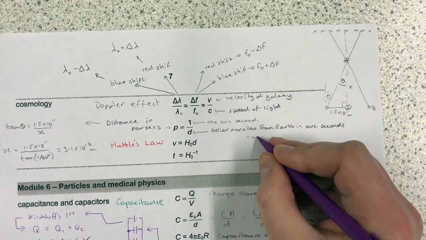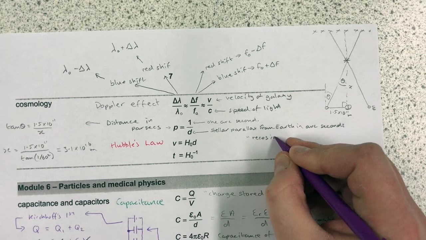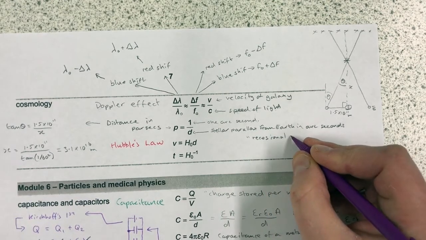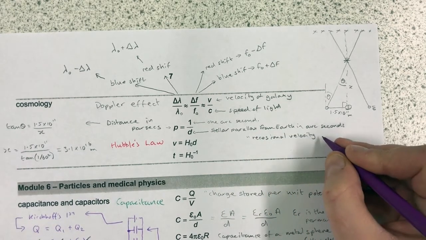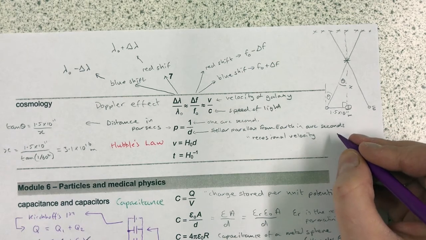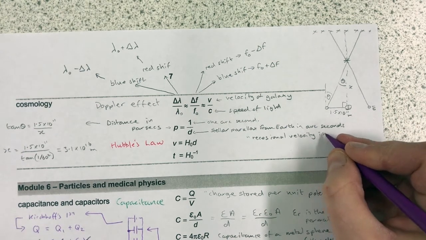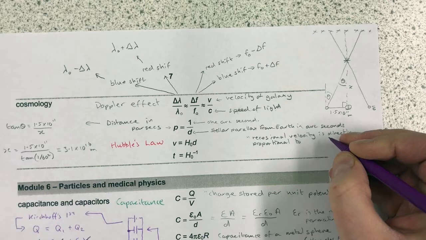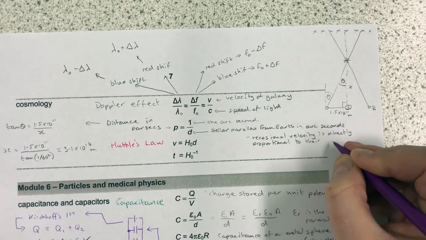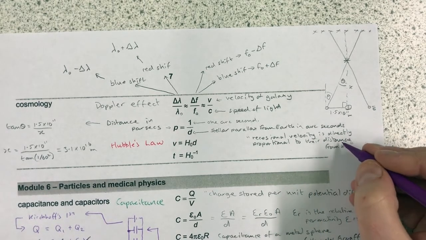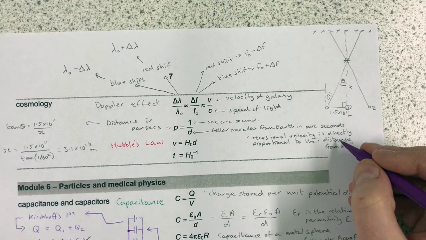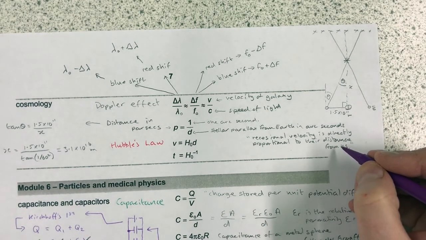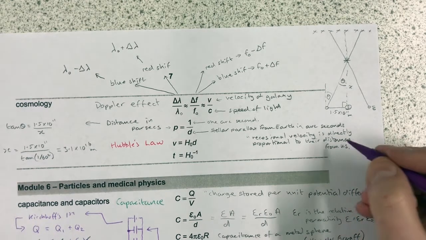It would be recessional, as in moving away, velocity. All galaxies are moving away from us. The velocity at which galaxies are moving away from us is directly proportional to their distance from us. So the further away the galaxy is, the faster it's moving away from us. That's because the further away you look, the further back in time you go. The further back in time you go, the faster the universe was expanding.